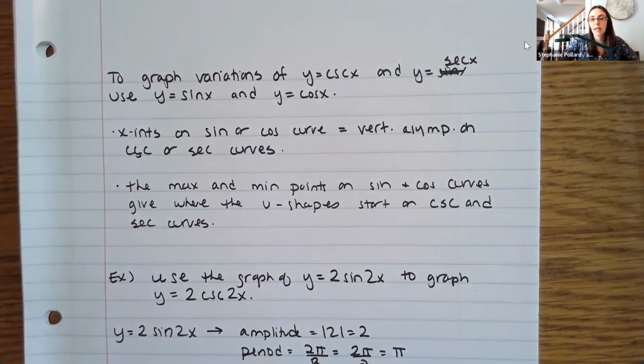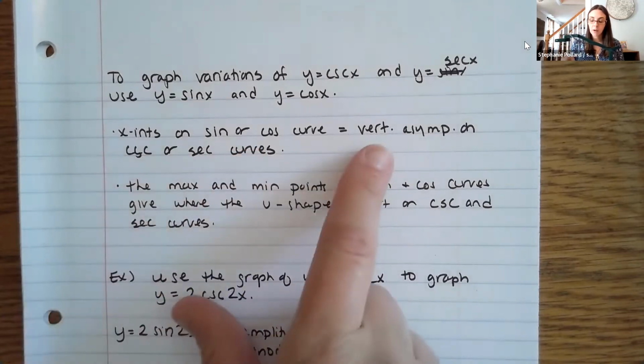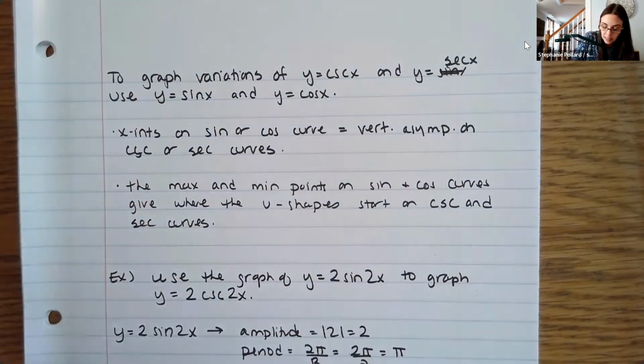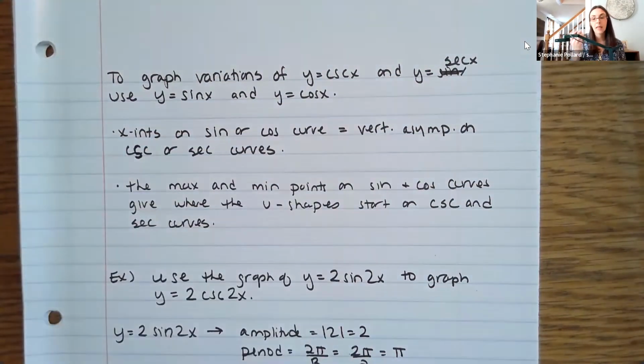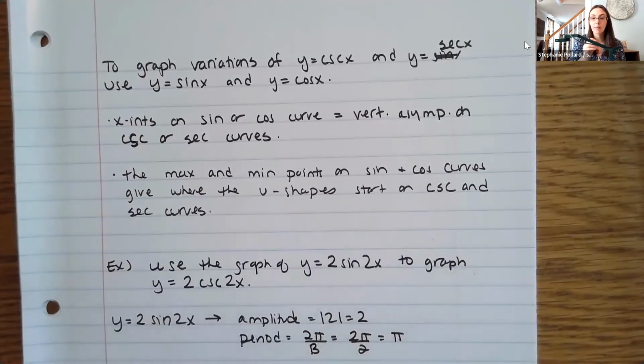Okay, now we're going to talk about variations of cosecant and secant curves. And what we actually do there, one of the easiest things you can do is to actually use the sine and cosine curves. Because if you remember from the last page, you were able to kind of see how those two curves related, the cosecant and the sine and the secant and the cosine. So what you want to notice are a few key things. That your x-intercepts on your sine or cosine curves would be the vertical asymptotes on the cosecant or secant curves. The other thing you want to note is that the max and min points on your sine and cosine curves are where those U-shapes start on the cosecant and secant curves.